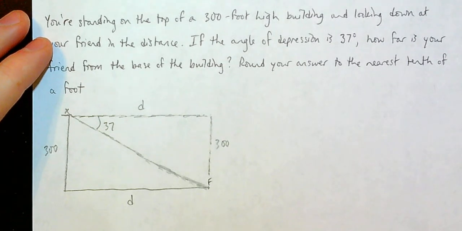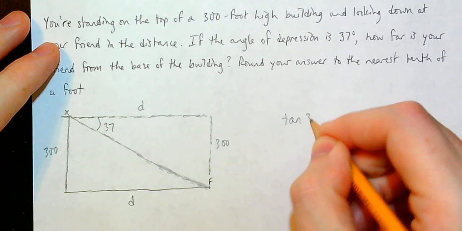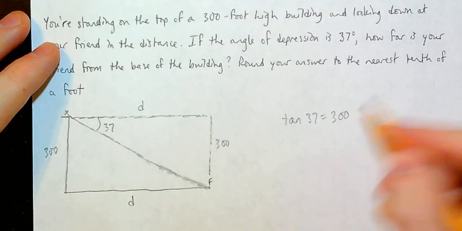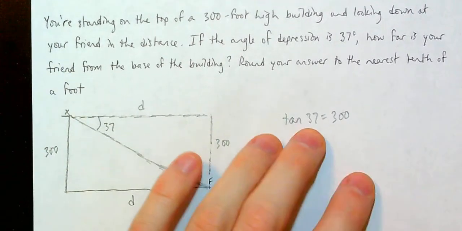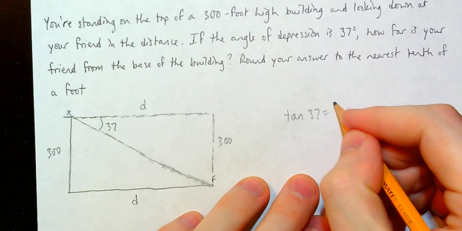Again, what trig function involves adjacent and opposite? It's going to be tangent once again. So the tangent of 37 is going to equal opposite divided by the adjacent, or my distance d, that thing that I want to find.